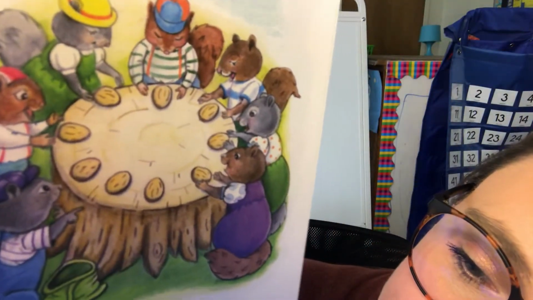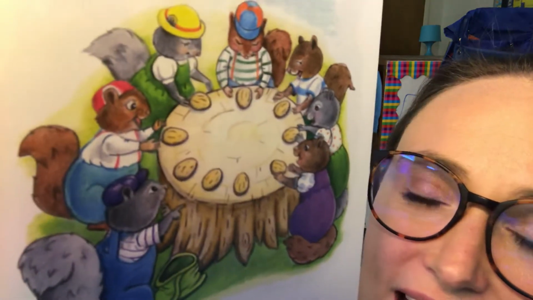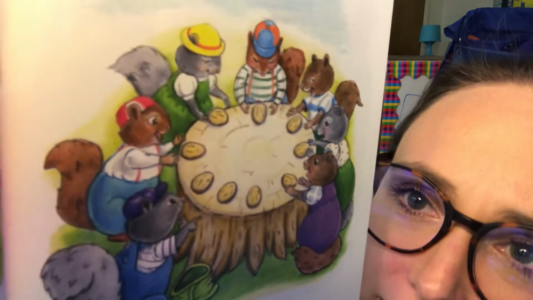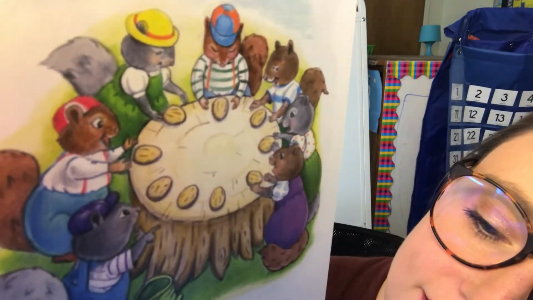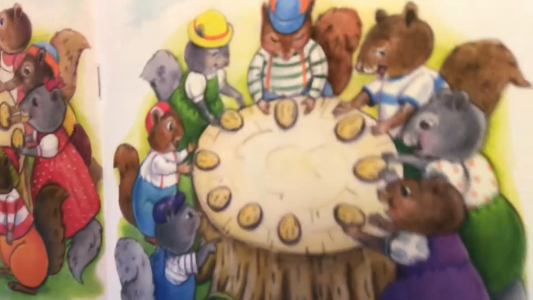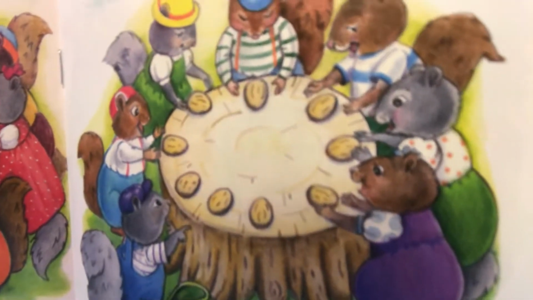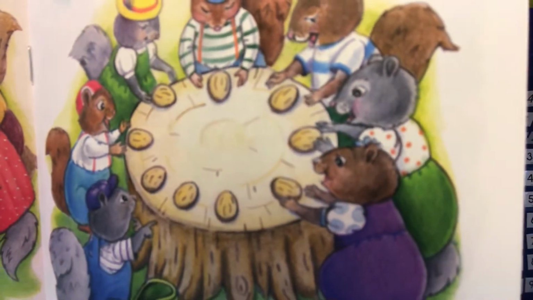Ed gives each friend a nut. He has too many. Look. How many nuts does Ed have in all? Oh, Ed has too many nuts. How many nuts does Ed have? Go ahead and count.